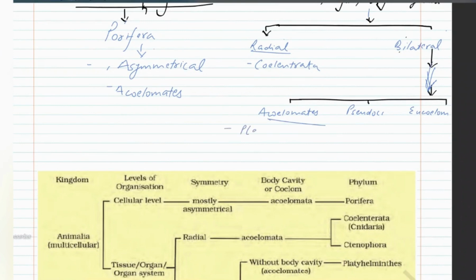So, acoelomates with bilateral symmetry that exhibit an organ system level of organization, we have platyhelminthes. And again, organisms with bilateral symmetry and a pseudocoelom that exhibit organ system level of organization, we have Aschelminthes, or nematodes.